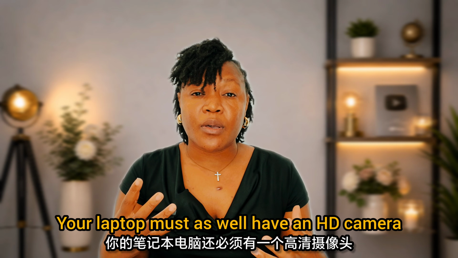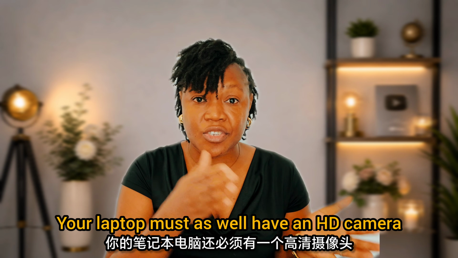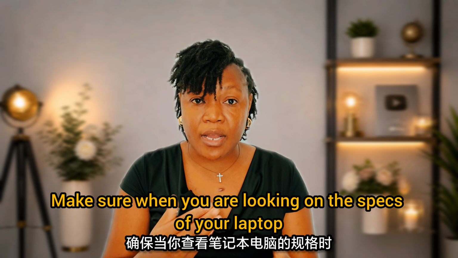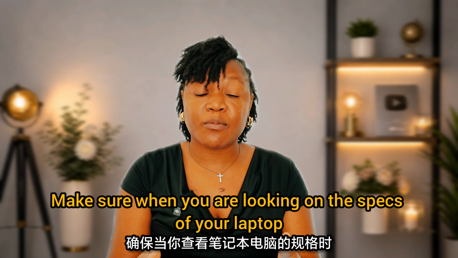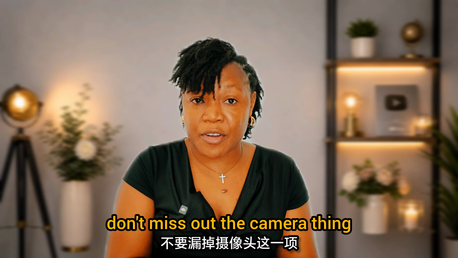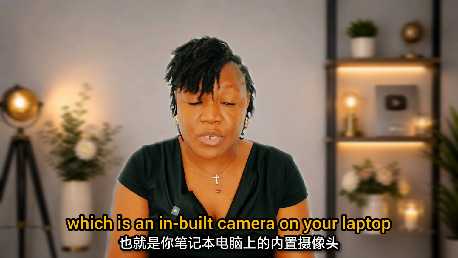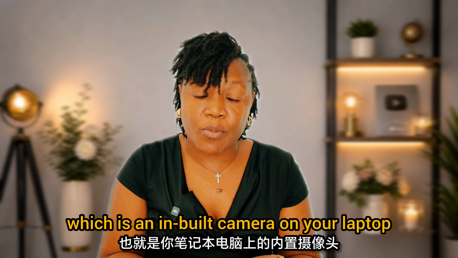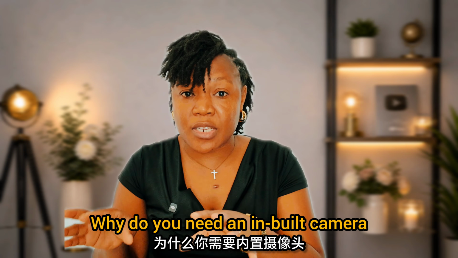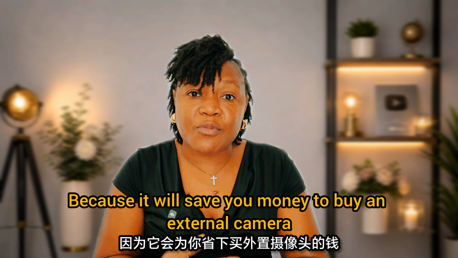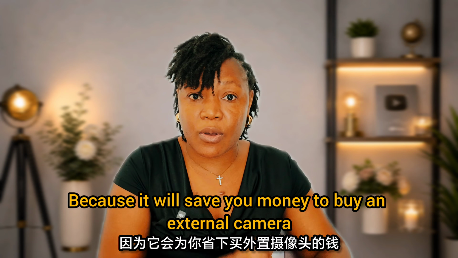Your laptop must as well have an HD camera. Make sure when you are looking at the specs of your laptop, you don't miss out the camera. Your camera must be an HD camera, which is an inbuilt camera on your laptop. Why do you need an inbuilt camera? Because it will save you money to buy an external camera.